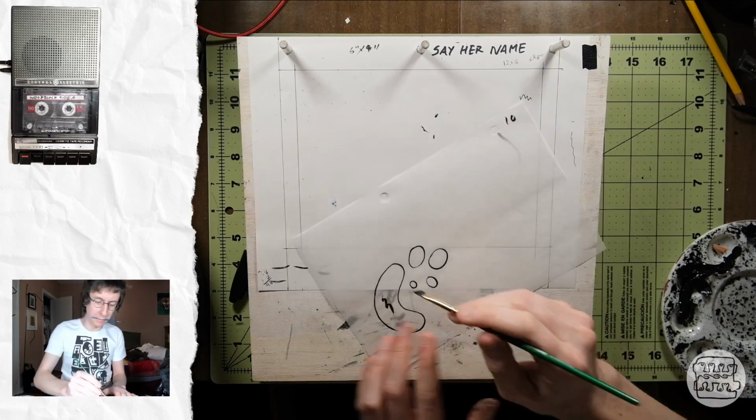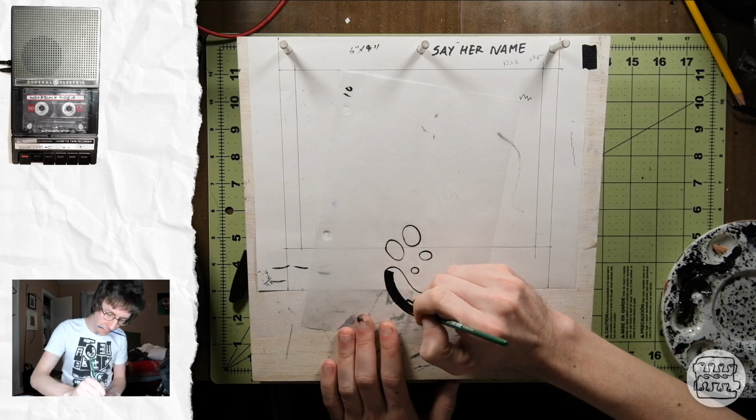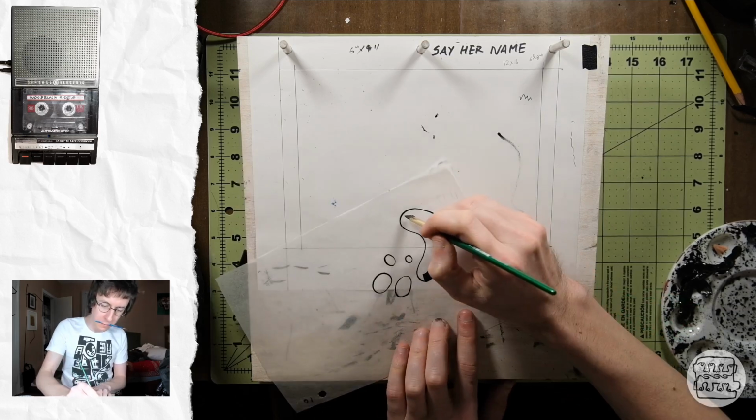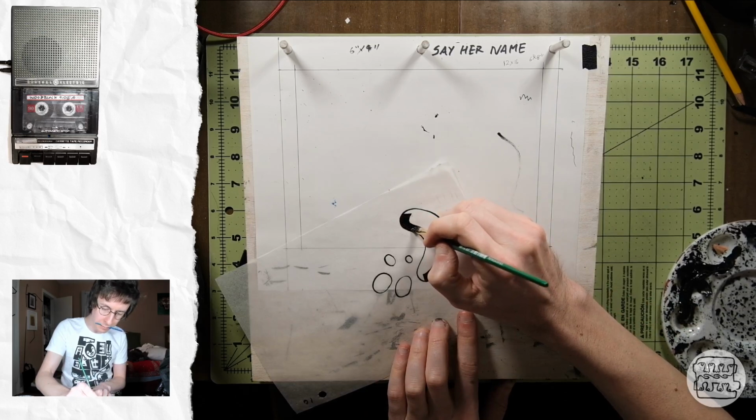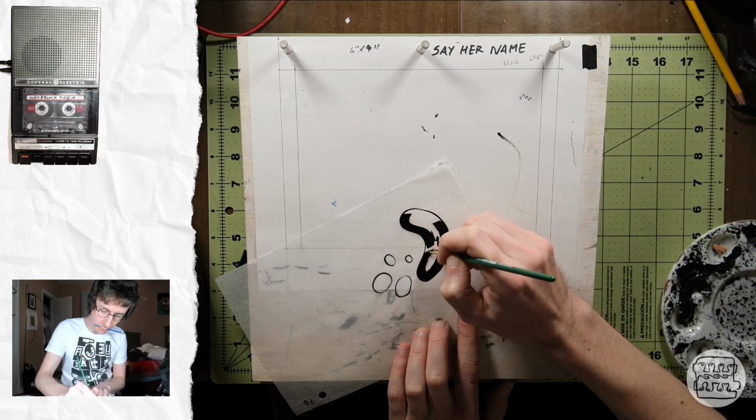Now we're getting to a little bit of a speedier spot. These are just solid blobs or circles, or white blobs.